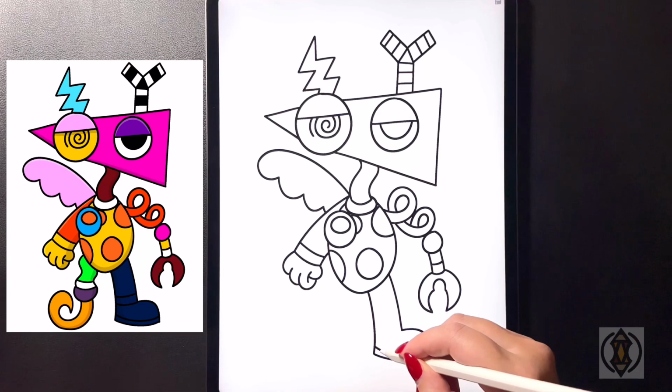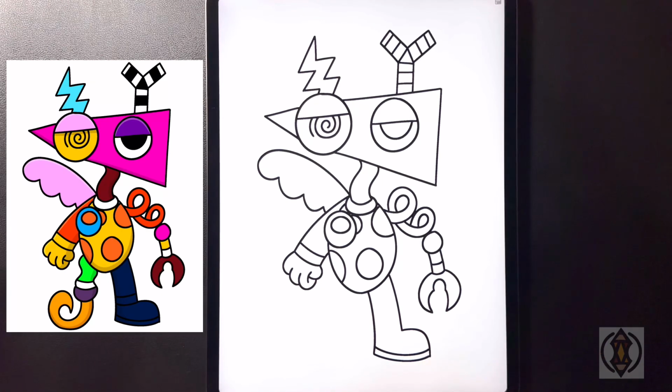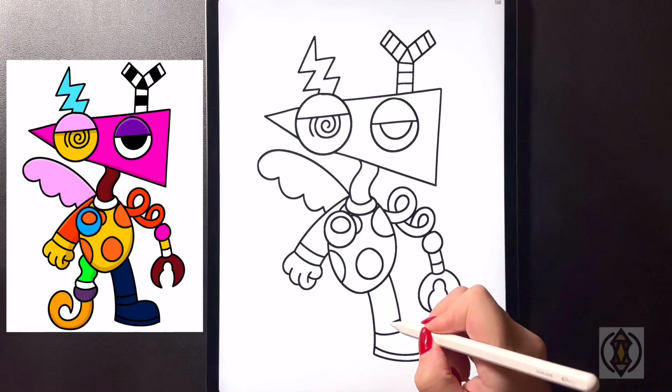Moving further up again for the sole of the shoe, we'll replicate that. Starting in the corner now, we're going to arch this line across and then in. And then moving further up again, we'll replicate that one more time.